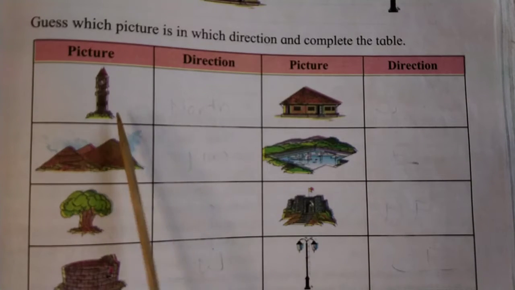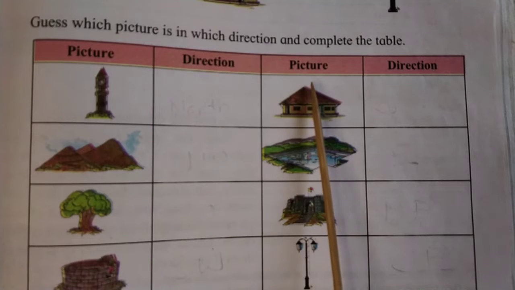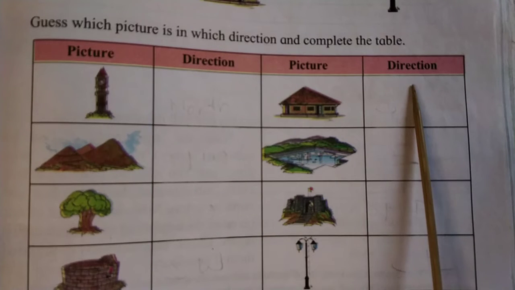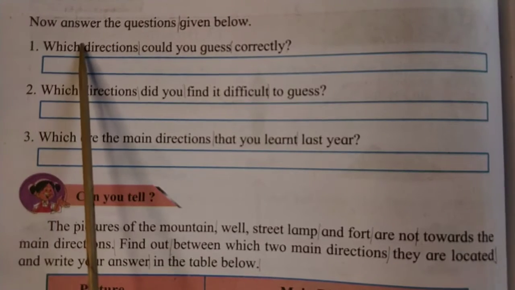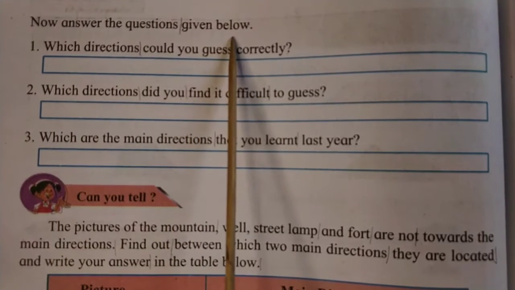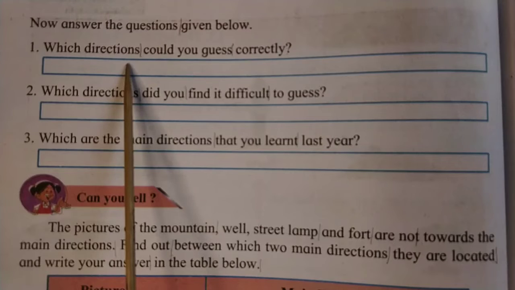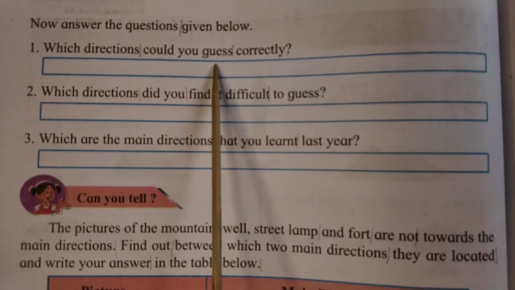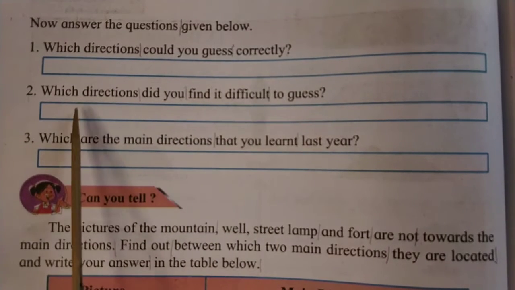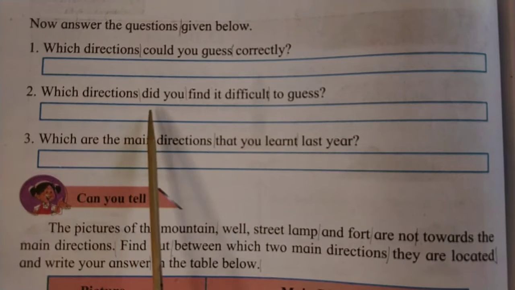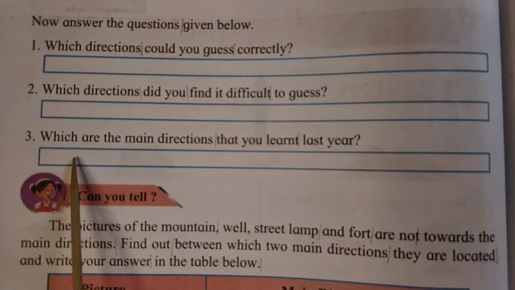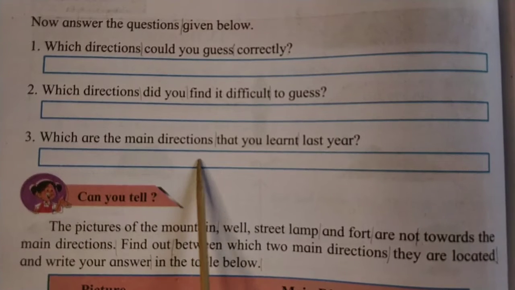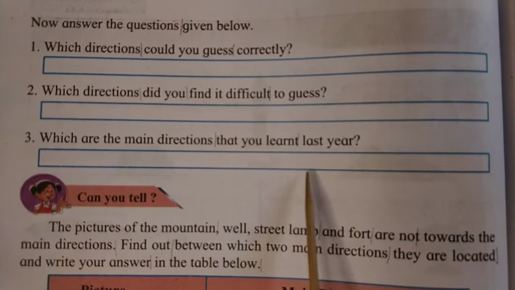Picture, direction, picture, direction. Now answer the questions given below. Which directions could you guess correctly? Which directions did you find it difficult to guess? Which are the main directions that you learnt last year?